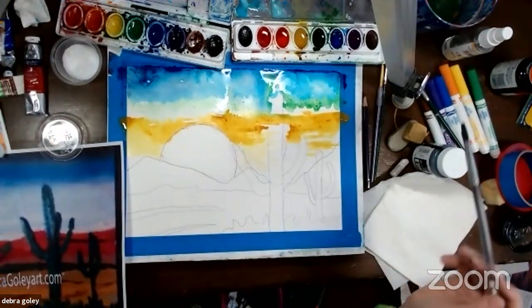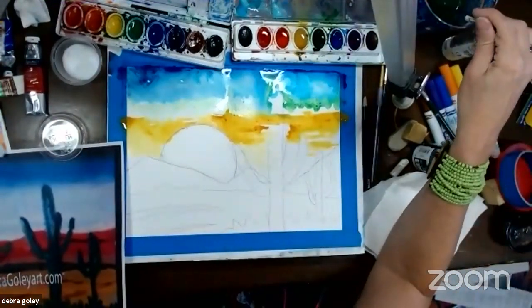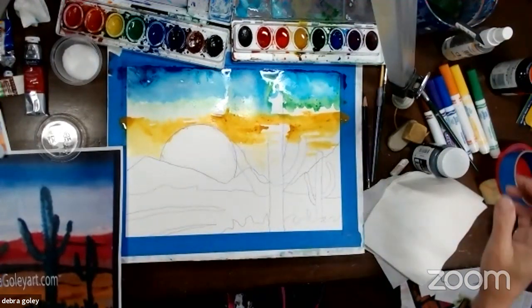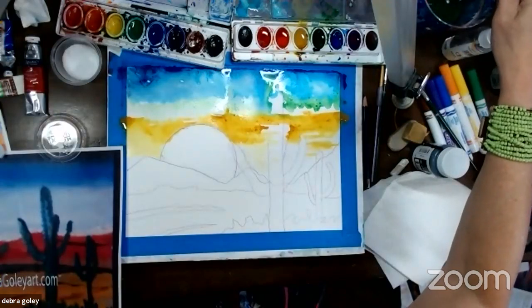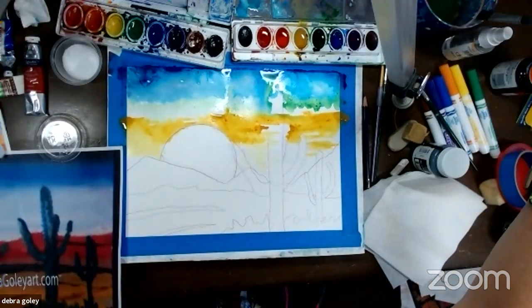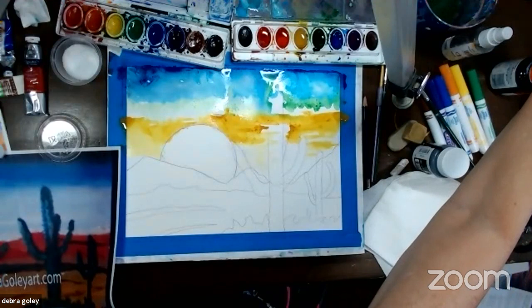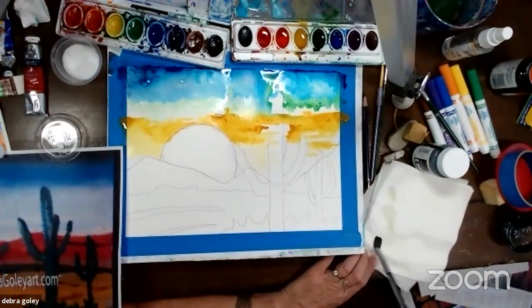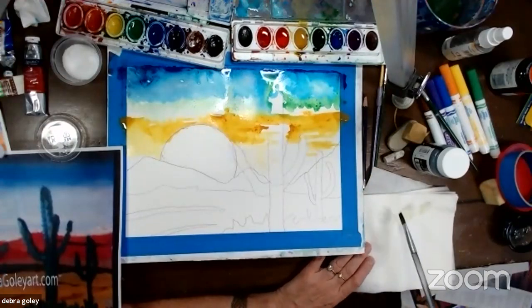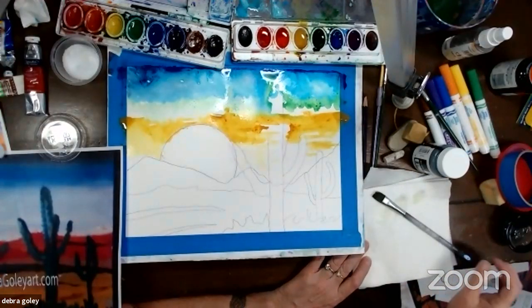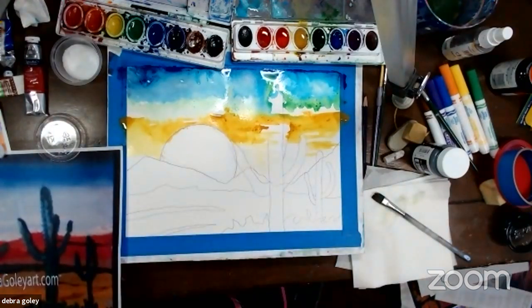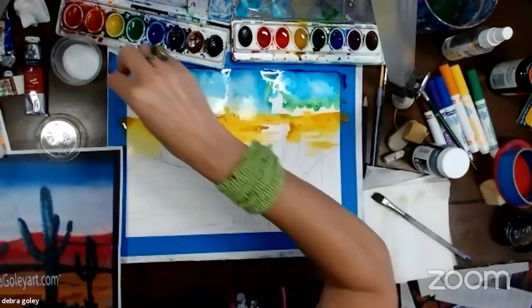I'm working on a 9x12 piece of watercolor paper. It's 140 pounds. That's why it's got the number 140 on the pad of paper, just in case you're wondering what 140 means. If you're using 100 or 90 pound, your paper's probably buckling a little bit more. It might be a little bit more difficult.